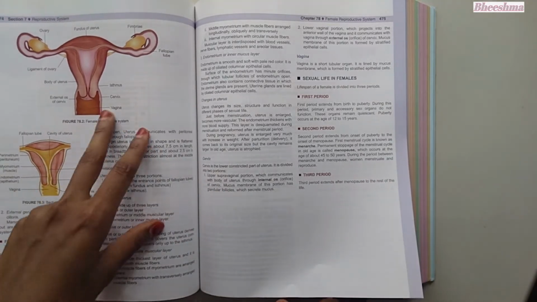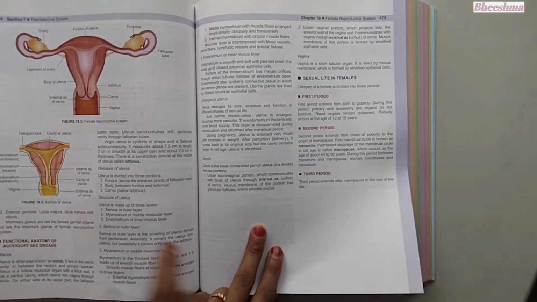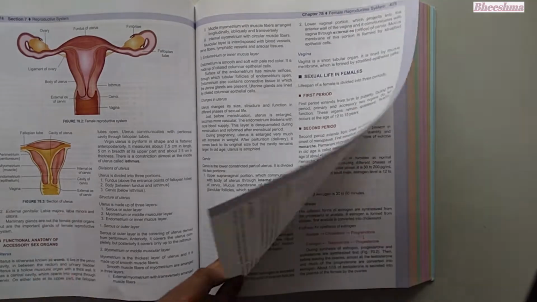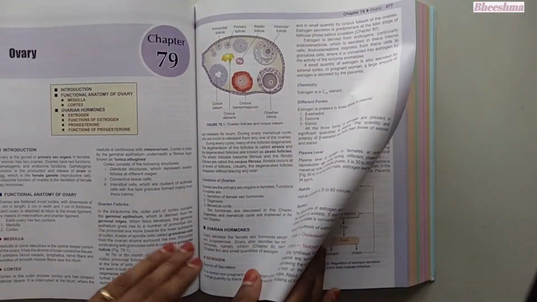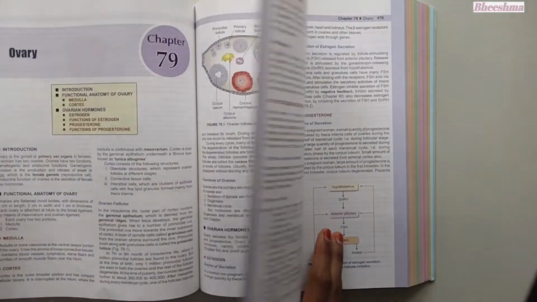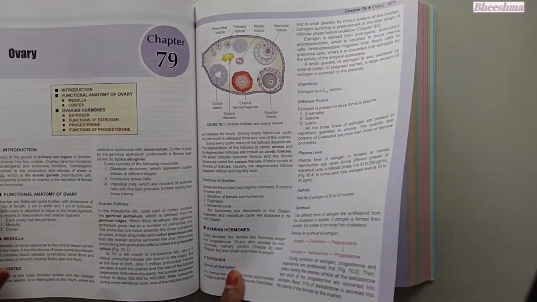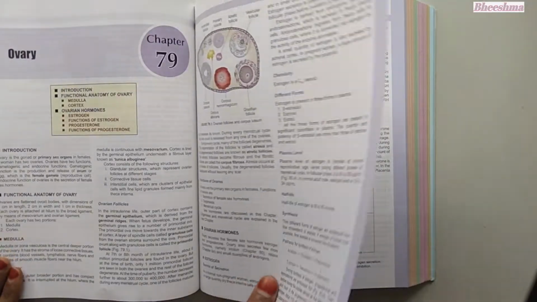The main female reproductive system figure is given, and the section of uterus is given here in the figure. Then about the ovary, the main function of ovary, medulla, cortex, all these things. Main function is given.